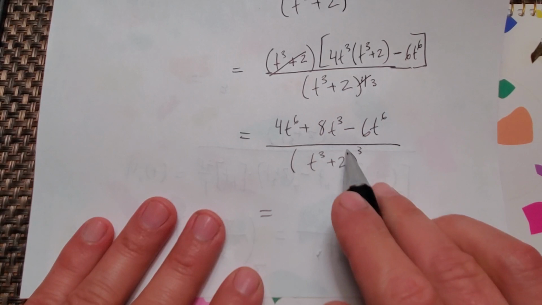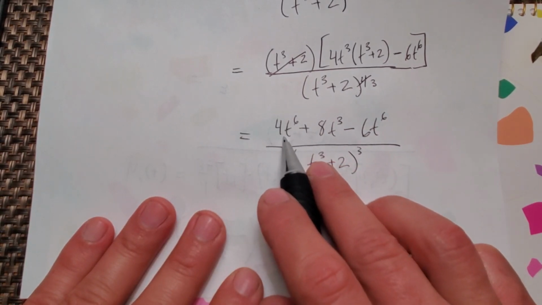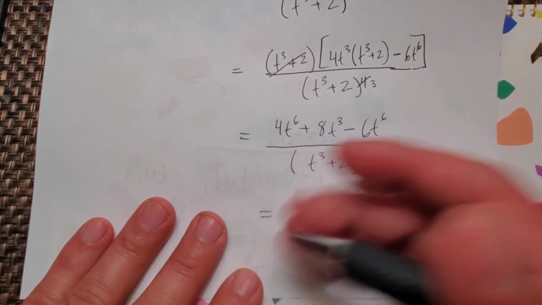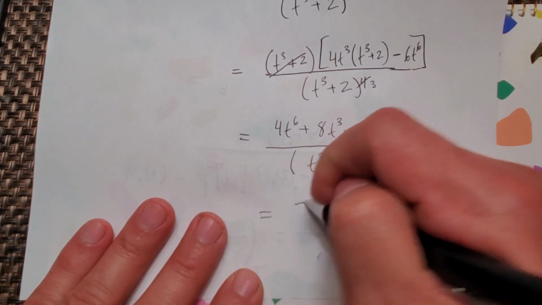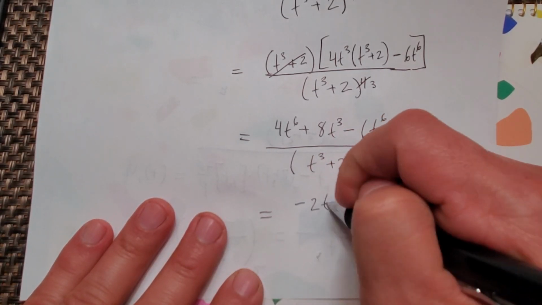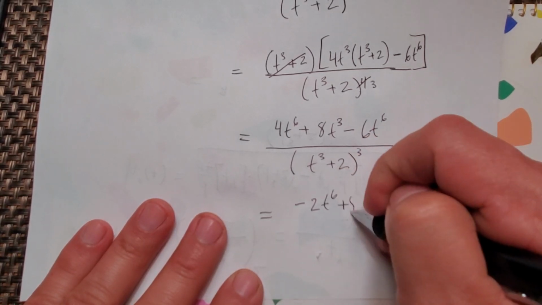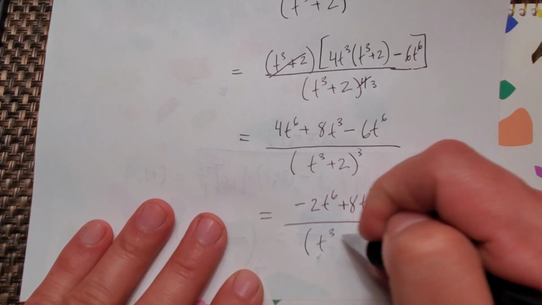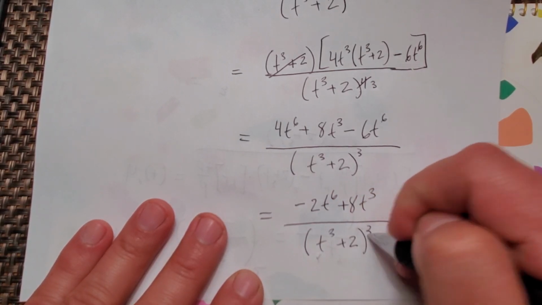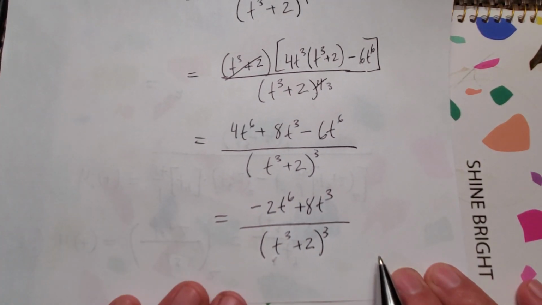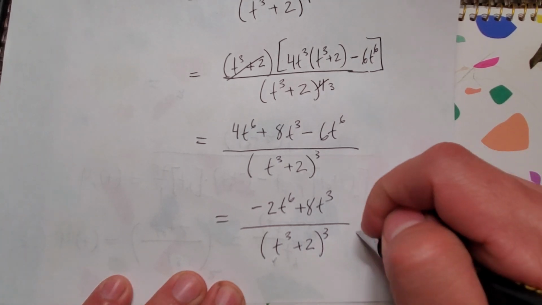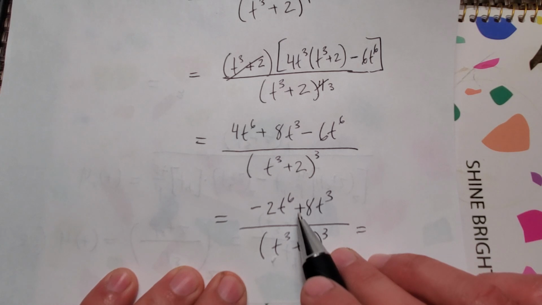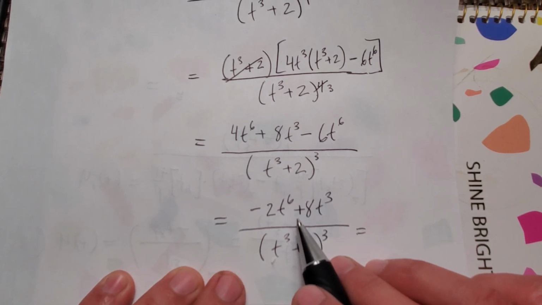Now all I need to do is combine like terms. So 4t to the 6 minus 6t to the 6. Well, that's going to leave me with negative 2t to the 6 plus 8t cubed all over t cubed plus 2 to the 3rd. And if I wanted to, I could go a step further and factor the numerator completely, which might be nice to do sometimes.